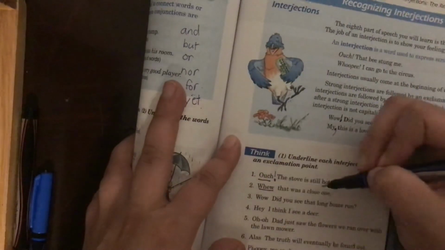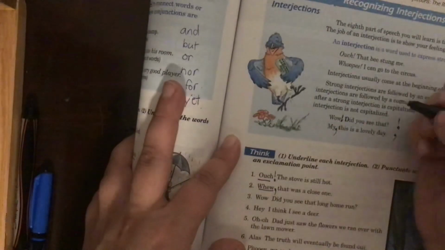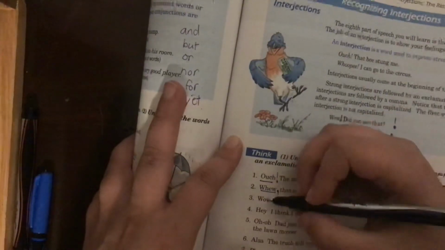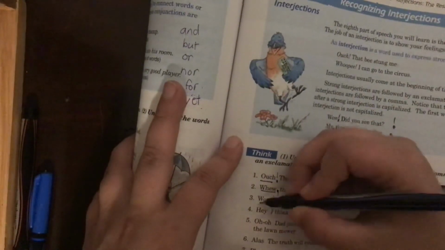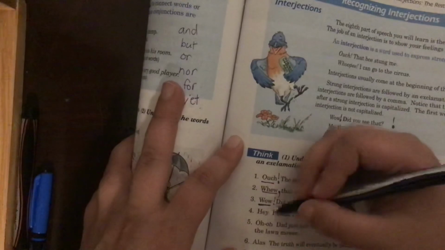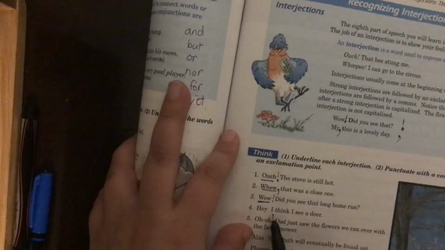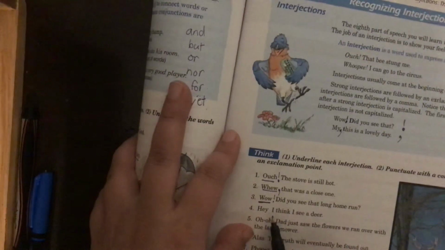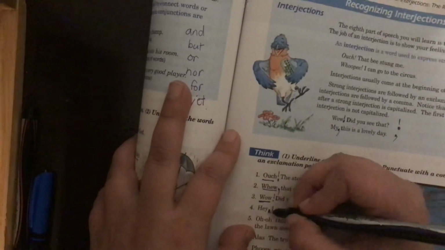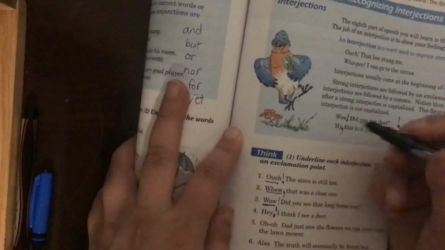Whew is the interjection. That was a close one. That is lowercase, so we have to put a comma. Wow, did you see that long home run? Well, that word is capital, so we put the exclamation mark after the interjection. And last one, hey, I think I see a deer. Now this one's a little bit tricky because this next letter is capital, but I is always capital. This one could be either. You could do it as a comma, or you could do it as an exclamation point. But all the other ones, if it's a capital, assume that it's an exclamation point, okay?